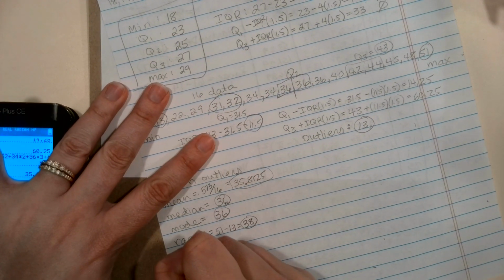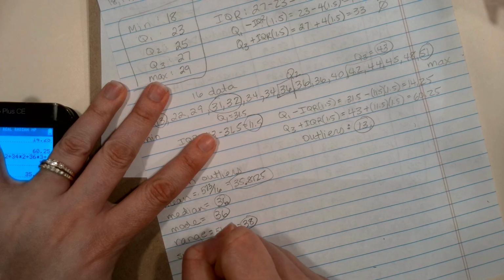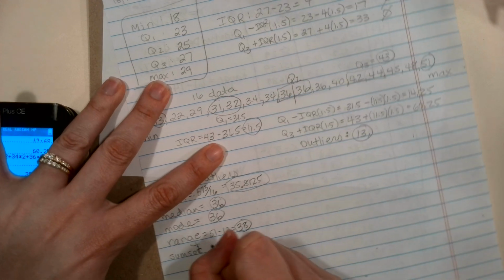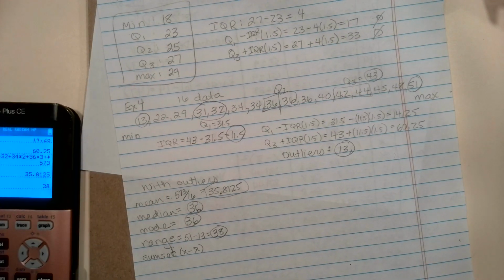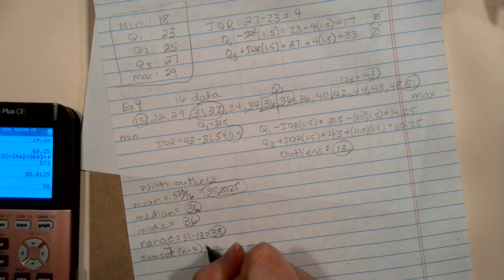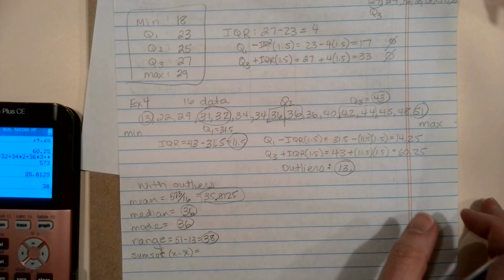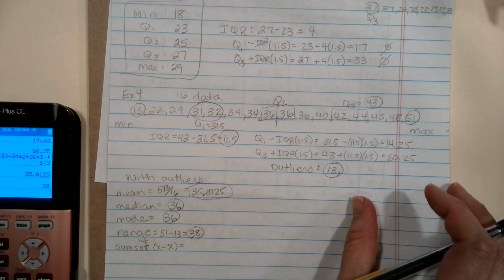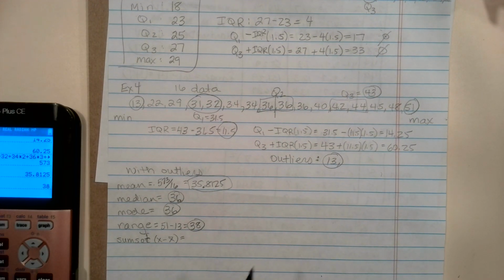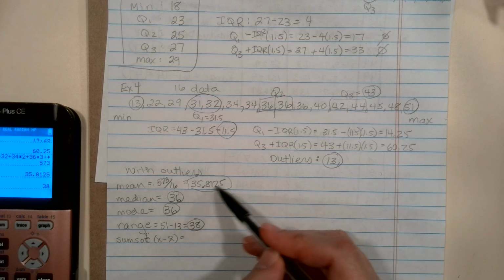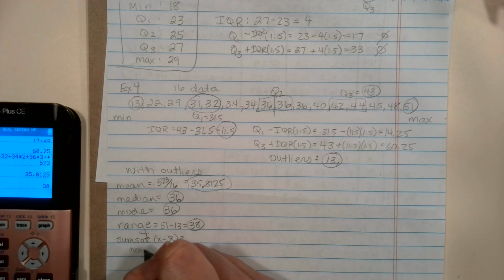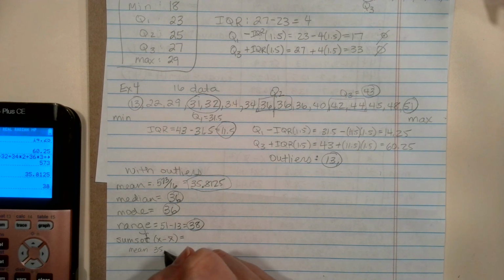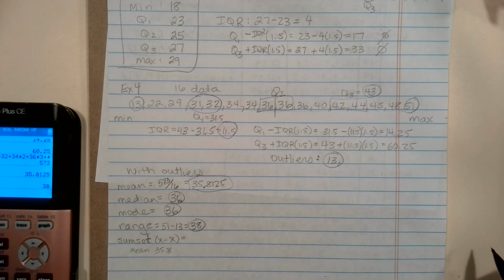Let's say sums of x minus x bar. Let's come up with those. We can actually do it without the table. If you don't understand what I do next, make your table. But we know the mean. We will use the mean as 35.8. We will round it to the first decimal for this work like we did before.